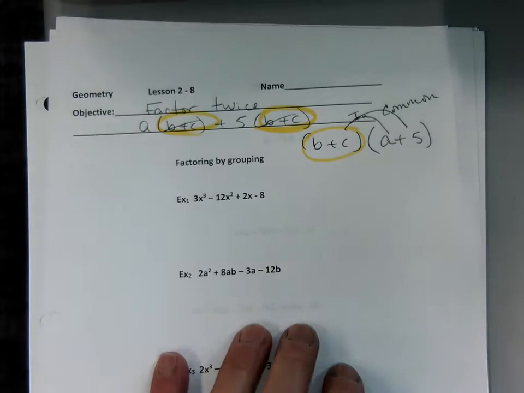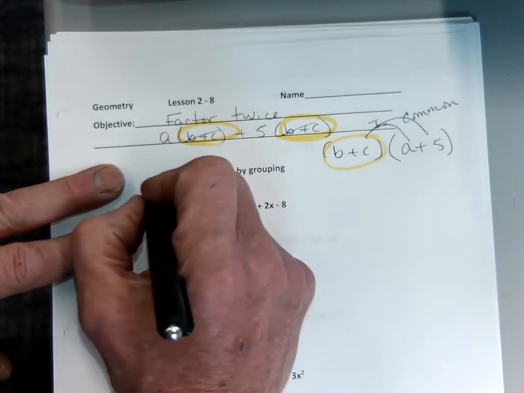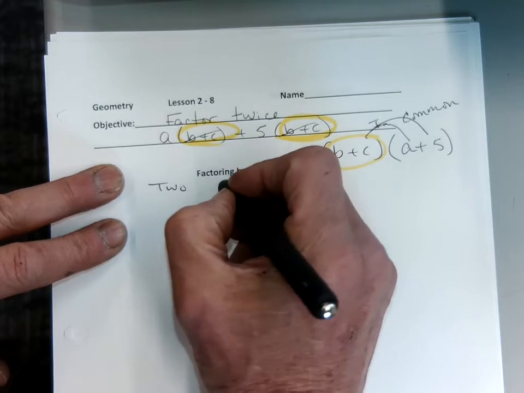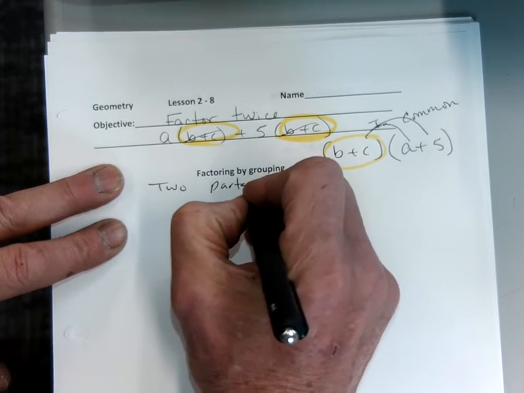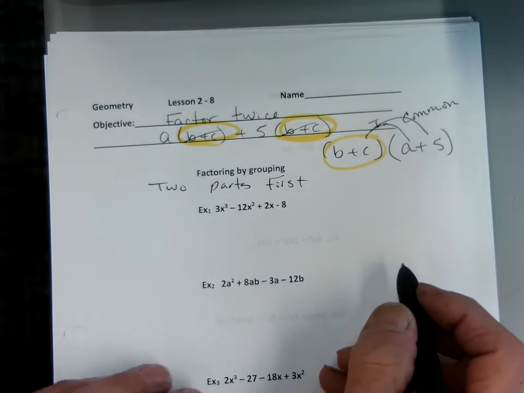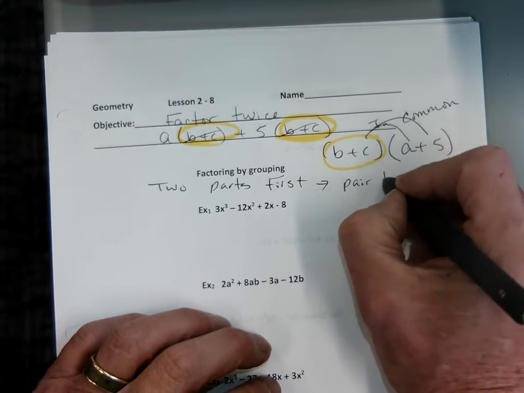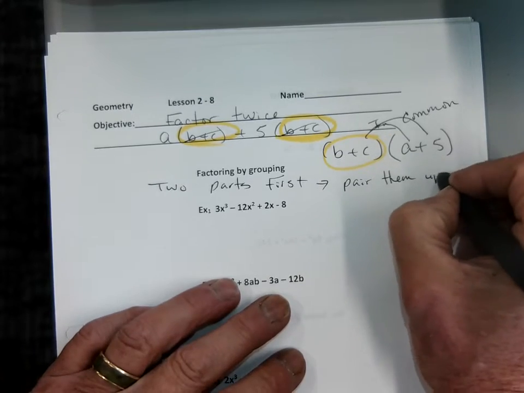So when we do factoring by grouping, we're going to find 2 parts first. We're going to pair them up. Okay?